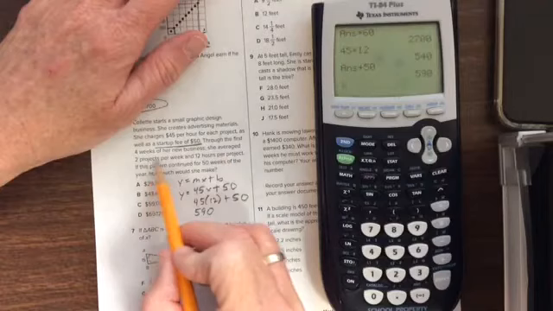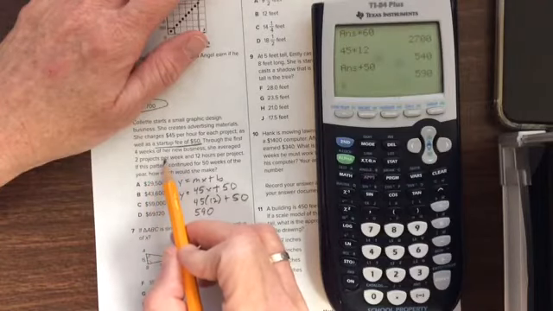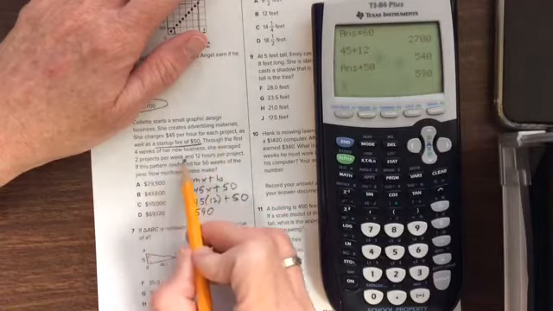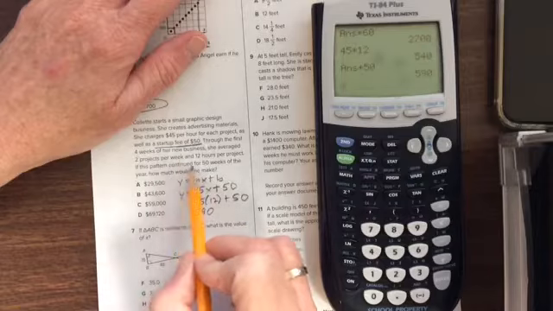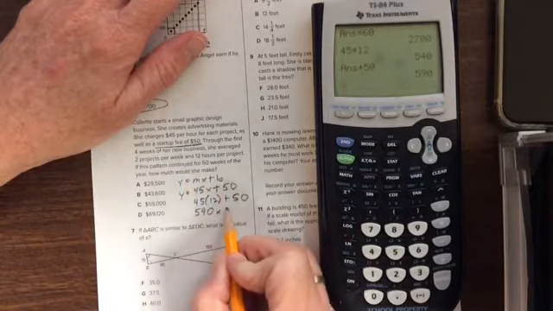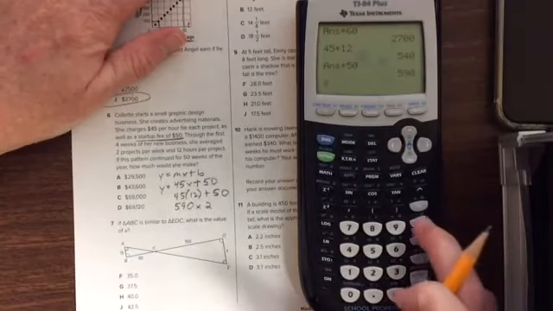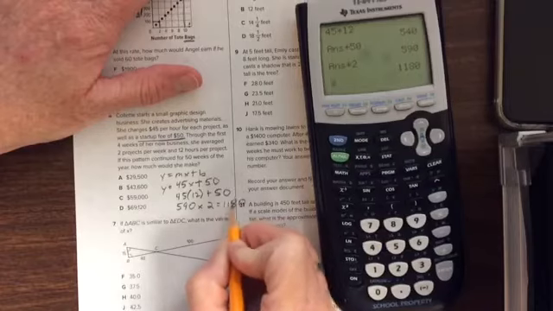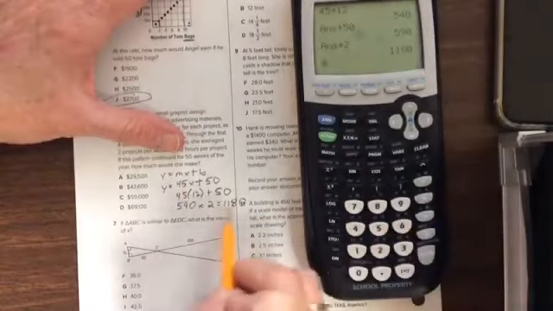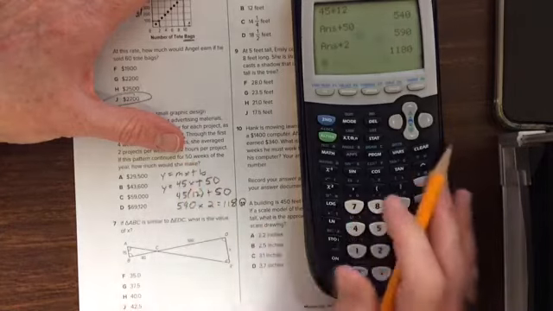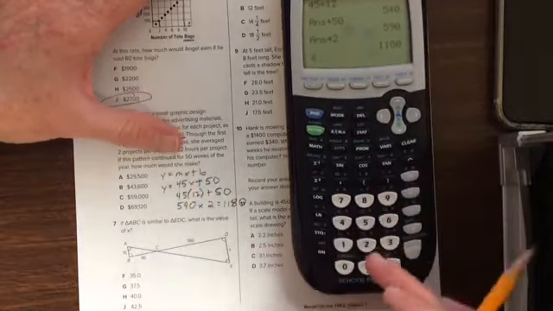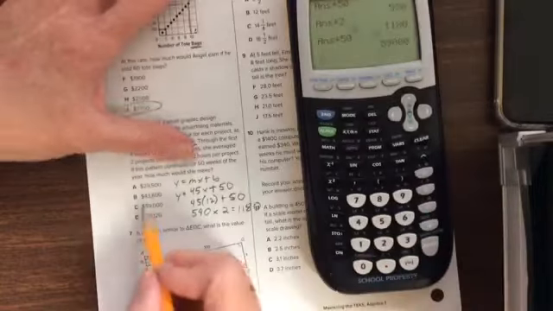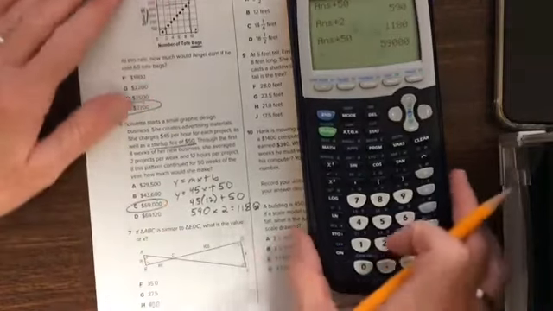And she averages 2 projects per week. So this times 2 is how much she makes in 1 week. So she makes 1,180. And they want to know if this pattern continued for 50 weeks, how much would she make? So this times 50 will give us our answer, $59,000 a year.